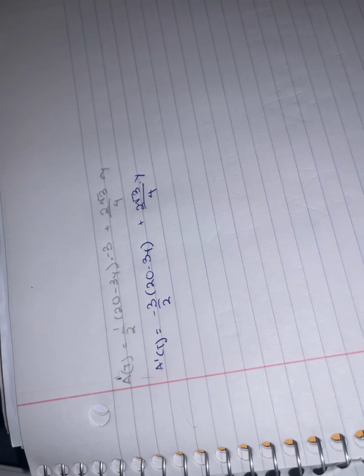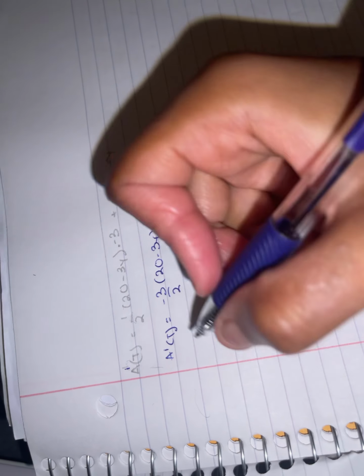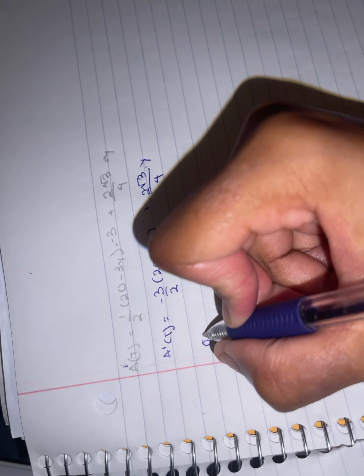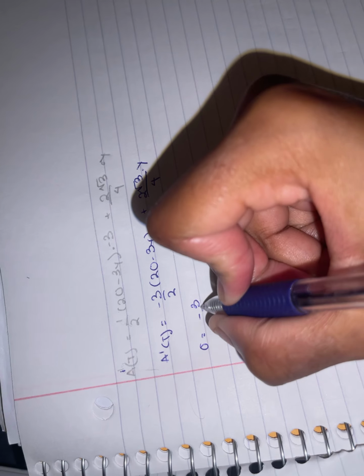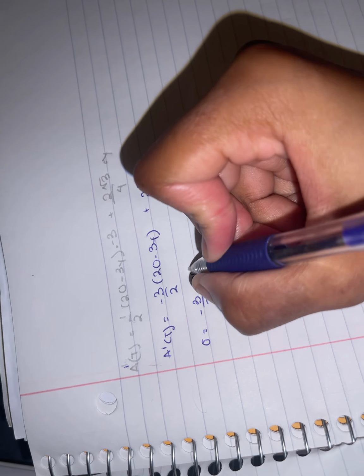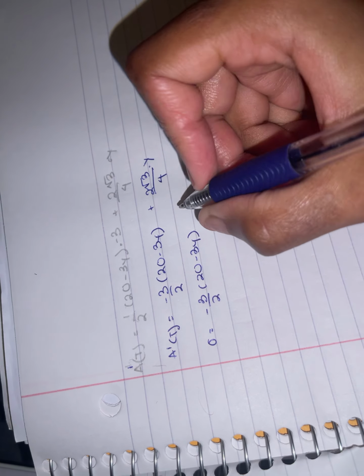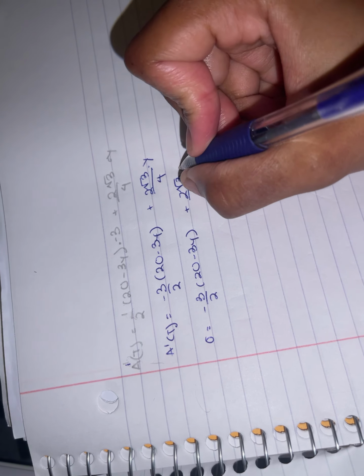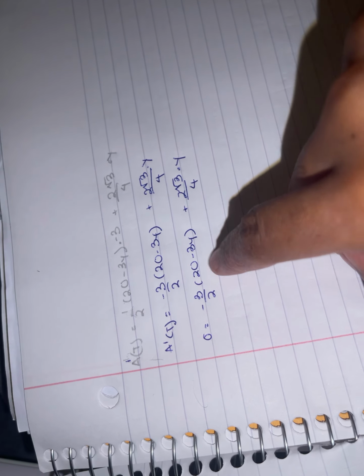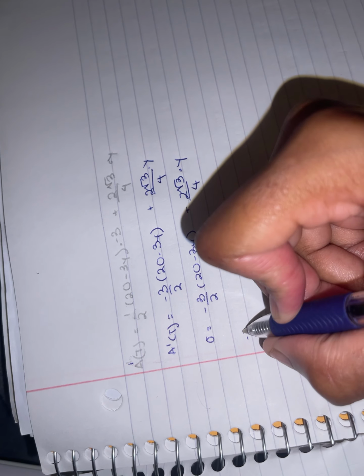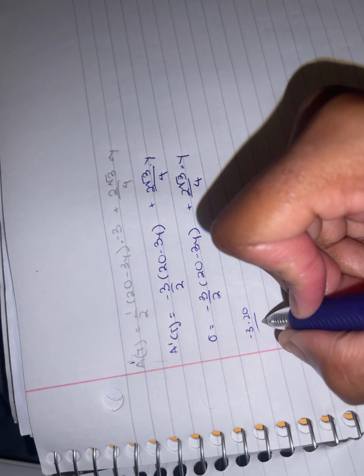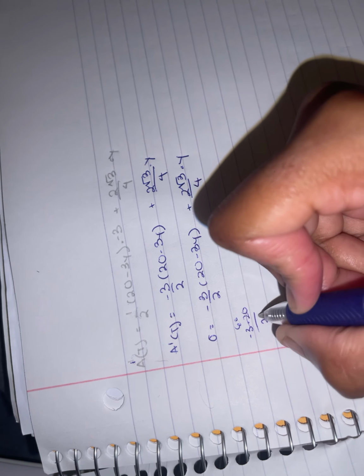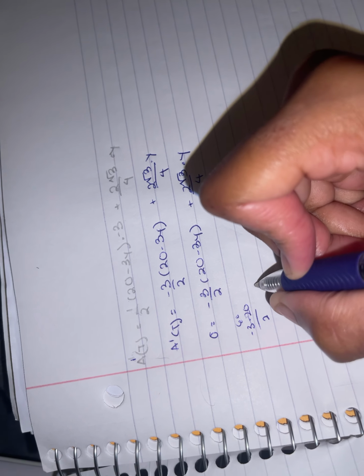Okay. Now we set this equal to 0. So 0 is equal to negative 3 over 2 times 20 minus 3y plus 2 root 3 over 4 times y. And then we just distribute that, so we have negative 3 times 20 divided by 2, 60, so that's 30.